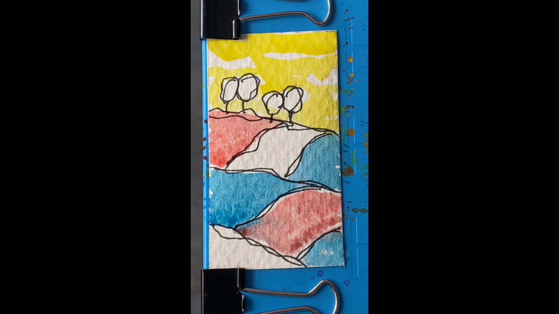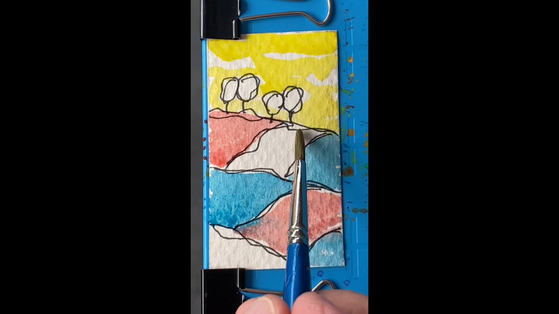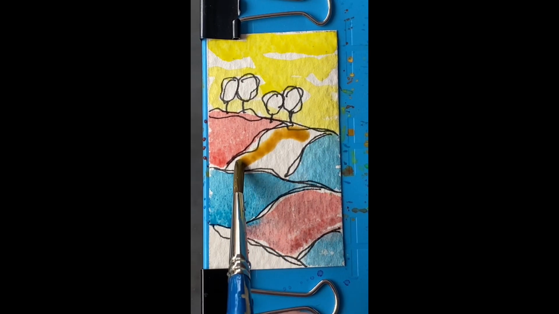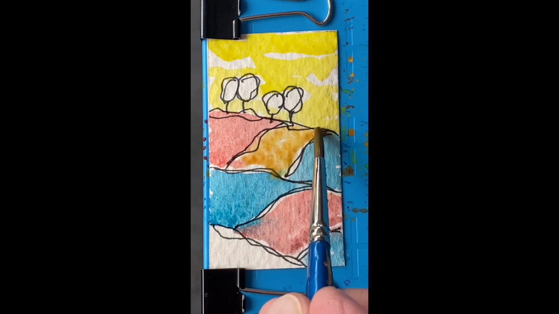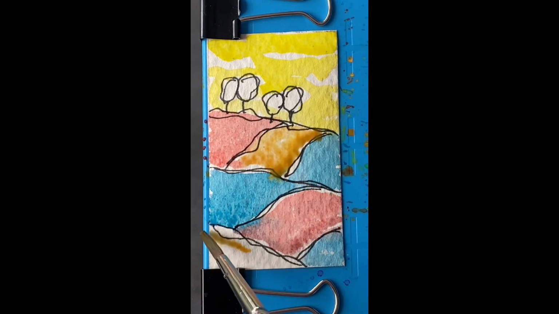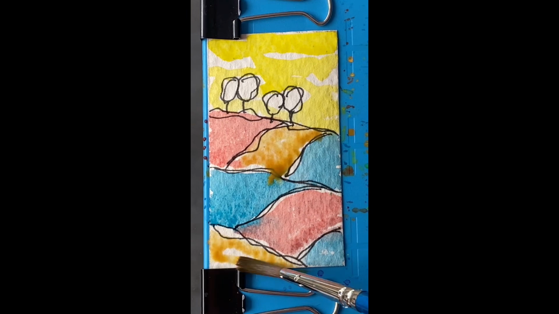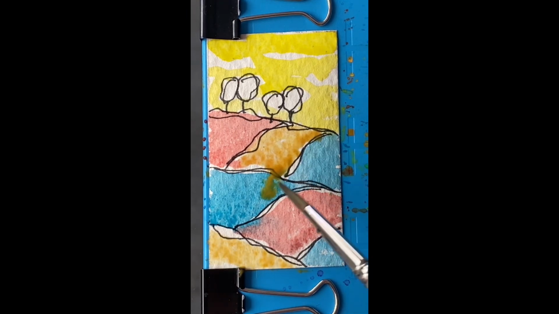We'll just clean that up a little, like that. And I'm going to take a little bit of this golden brownish kind of color and put it into here. Again, we're going to try to keep those separated out a little bit because I want to come back in and add some definition to that.